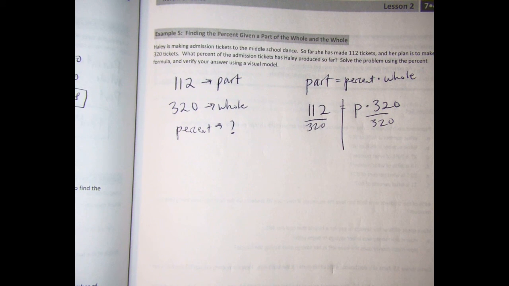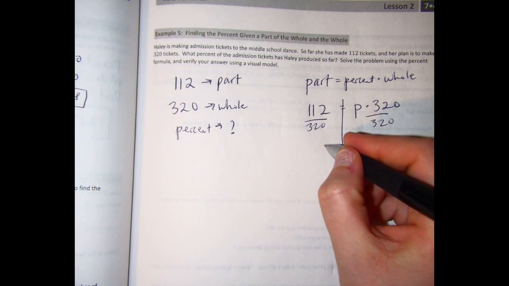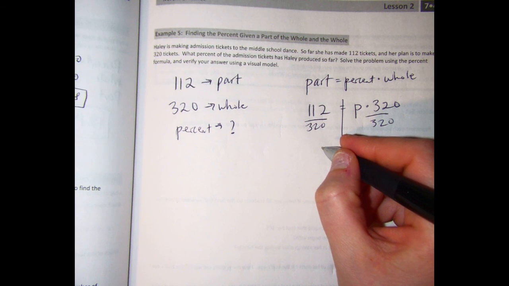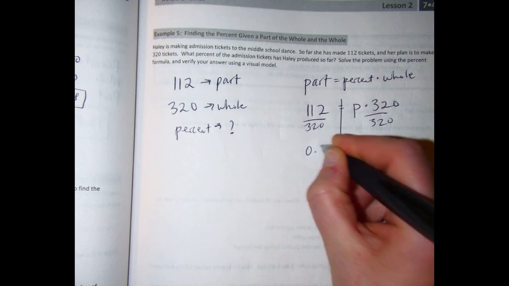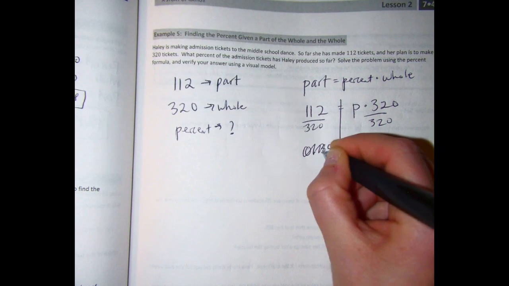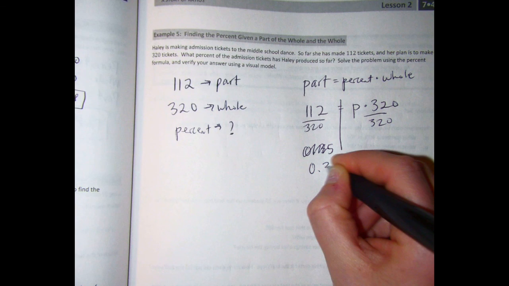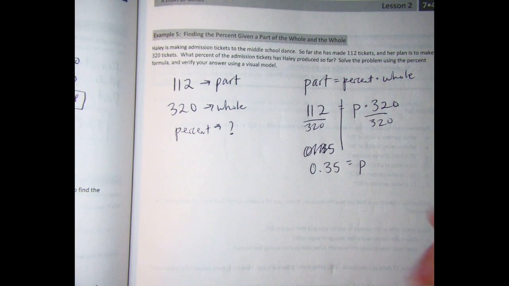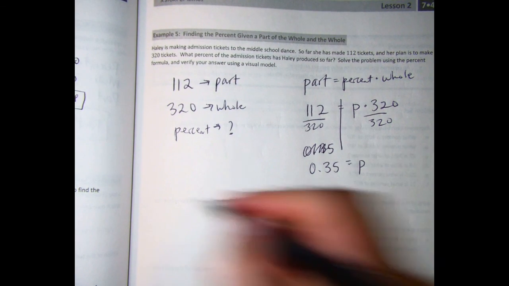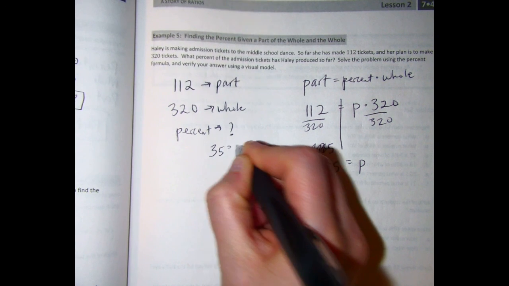And we're going to get 0.35 equals P. What is that as a percent? 35%.